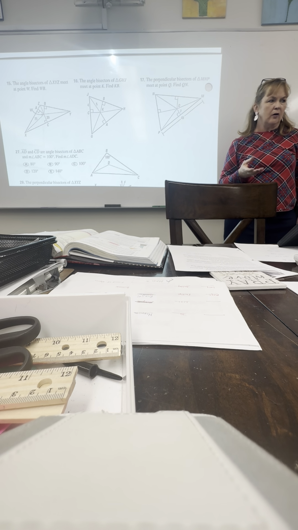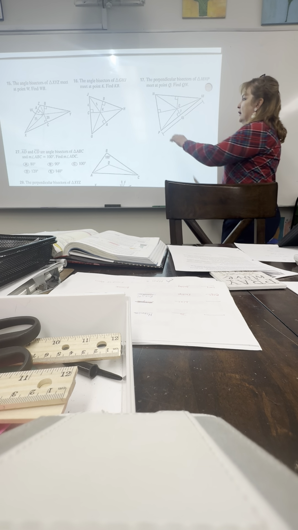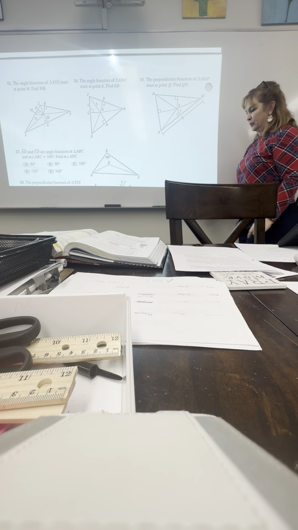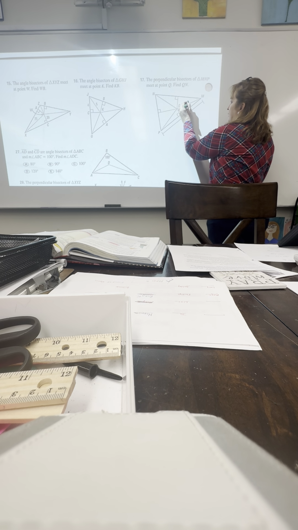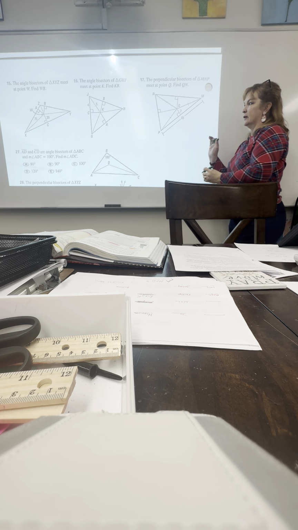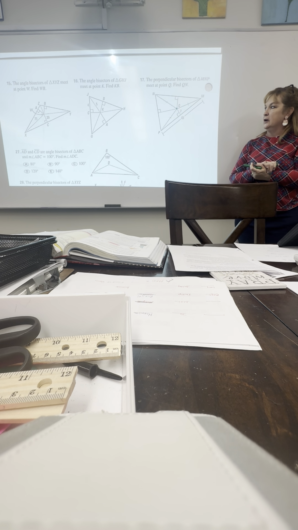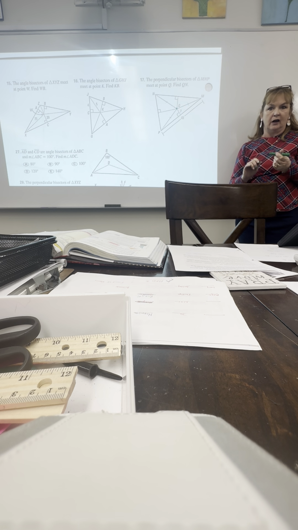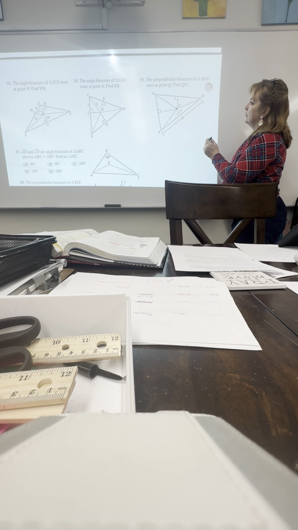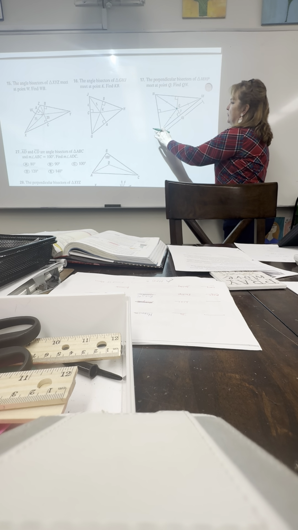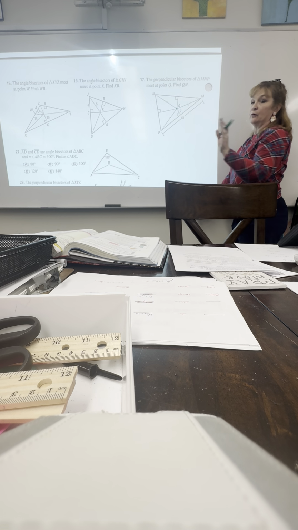It's a little bit harder on this because we have to actually figure it out, right? It's not just already labeled. In other words, QN is the same as what other pieces? PQ and QM. Okay, so we know that these are all the same because this is a circumcenter, right? What else do we know? I don't know any measures, so I gotta figure it out. We know that PM is 48, okay.